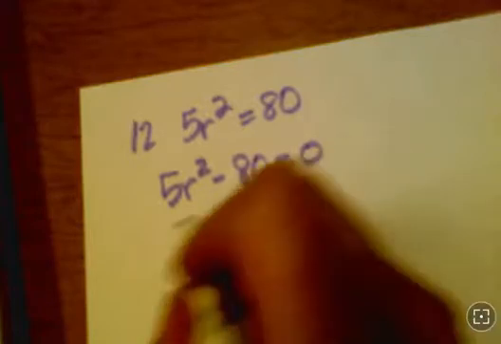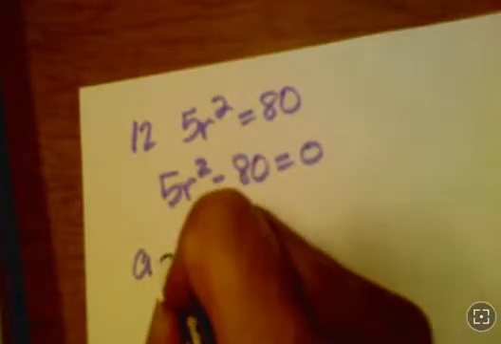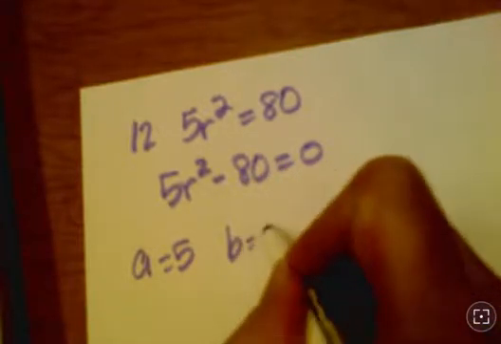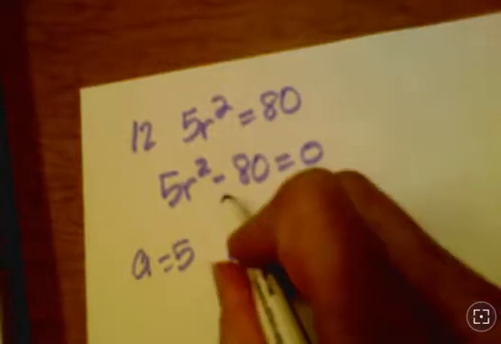So from here, I'm going to figure out what my a is. A is the number with my whatever squared, so a equals 5. If you notice, there isn't any r to the first power, so my b value is 0. And my c value is negative 80, because you have to take that sign with it.